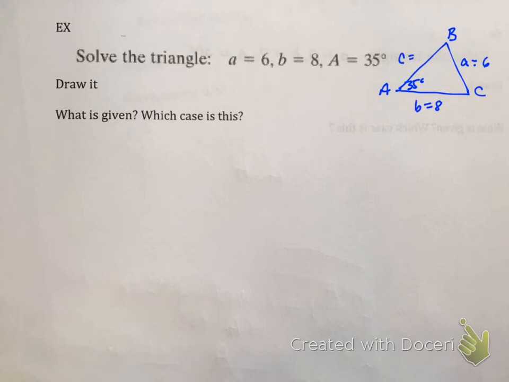So once again, we have a side and an angle. However, we don't have SAS. Remember, if we have SAS, it's sassy snake. That is law of cosines. So I can conclude that I have to use the law of sines. And once again, because this is side, angle, we have to do further exploration to figure out if we have one triangle, two triangles, or no triangle. Okay, so since we figured this out, we can go ahead and move on. I'm going to go after angle B.